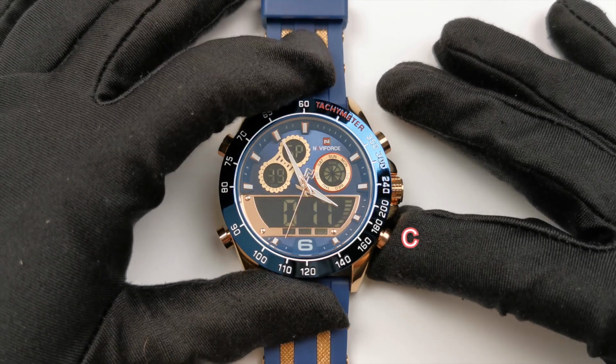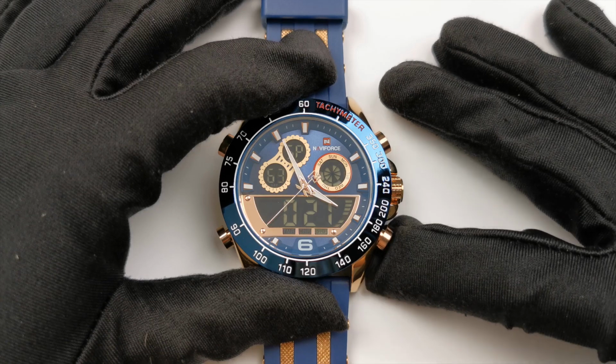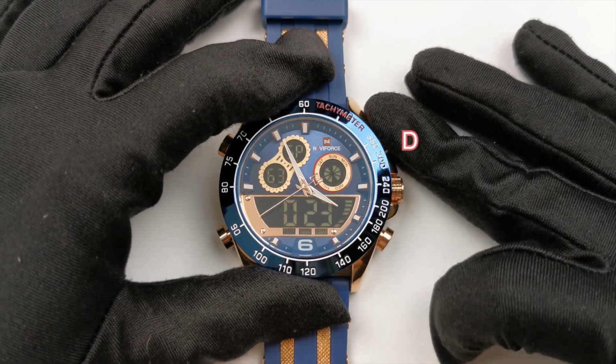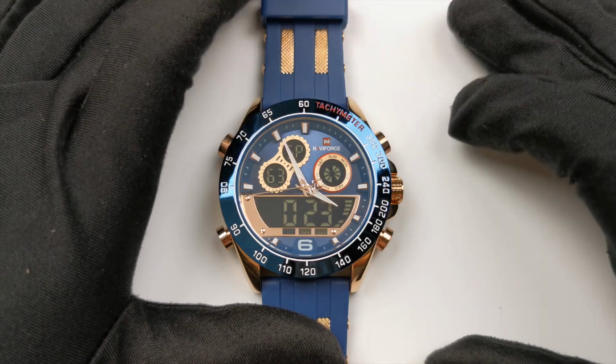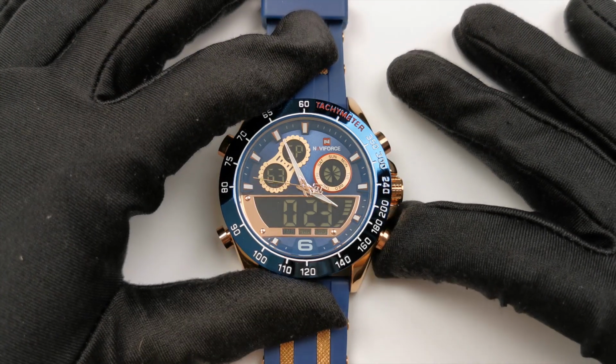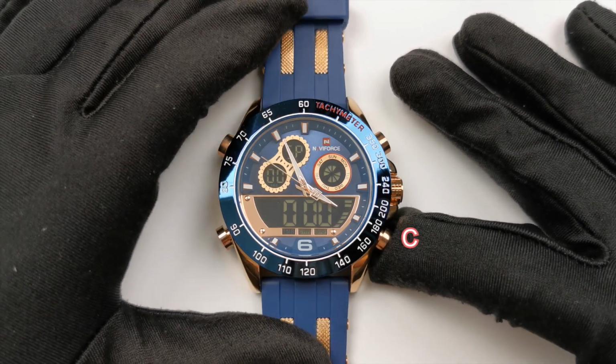Press button C again, the time keeps going. And press button D to stop the recording. Okay, now press button C to clear all the data.